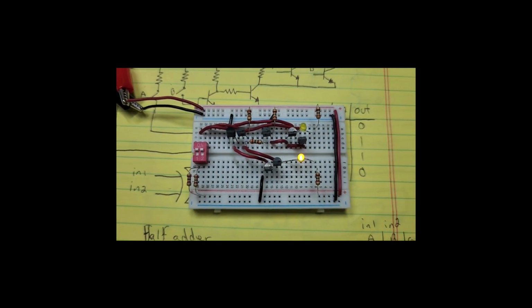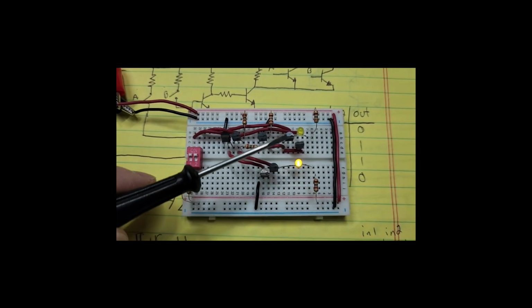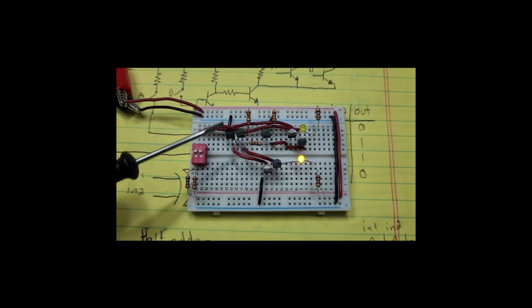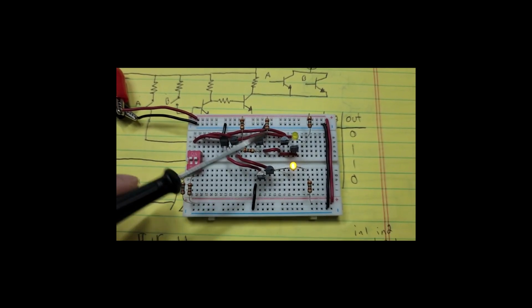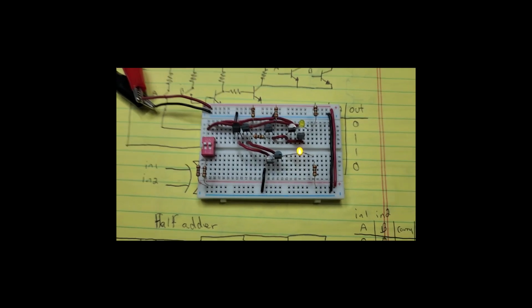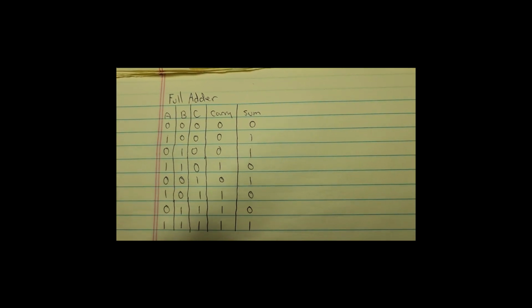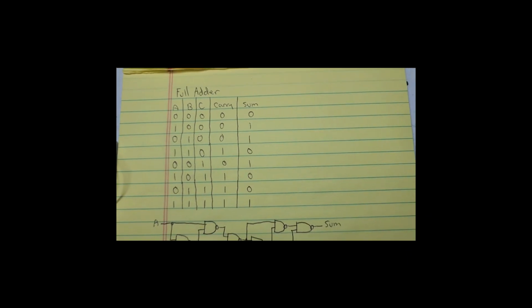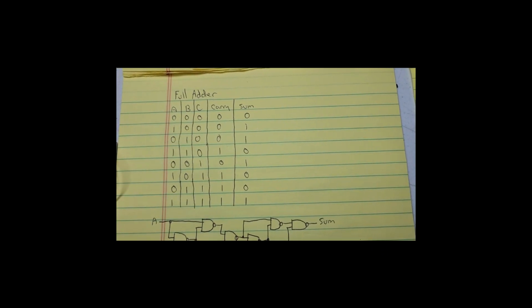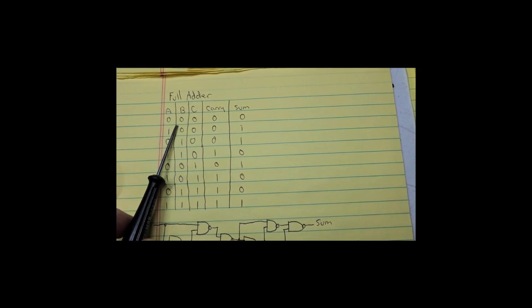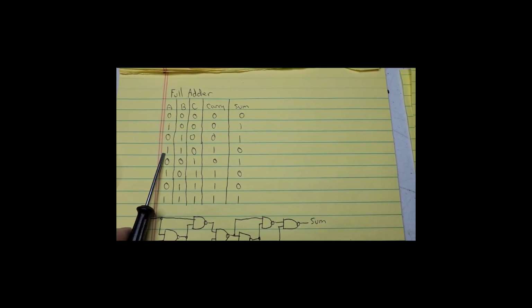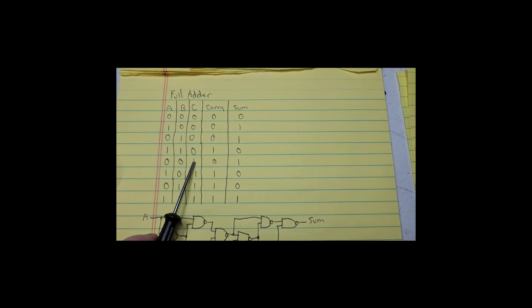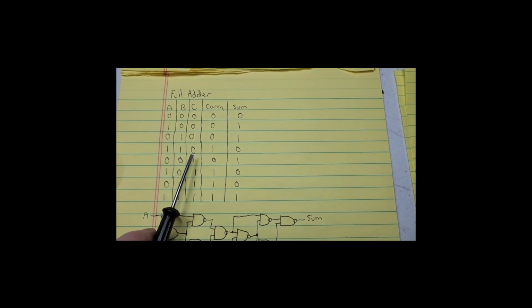But to go over 2, if we wanted a third column, now we need a full adder. This is only a half adder. So let's take a look at the full adder. Okay, so here's the truth table for a full adder. And as you can see, we have our half adder all the way to here, right? All the way to here. But now we have this extra, our third input.